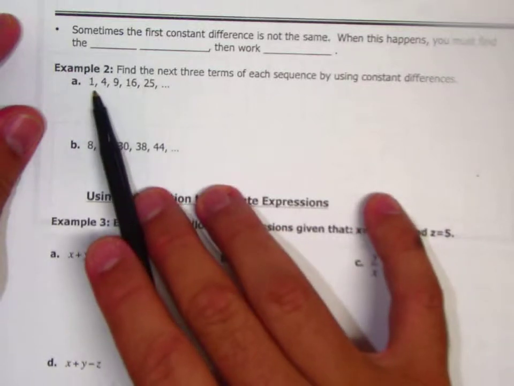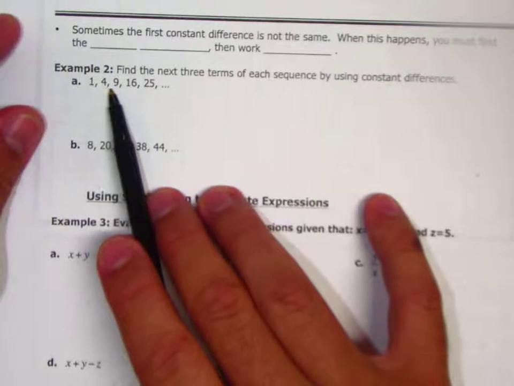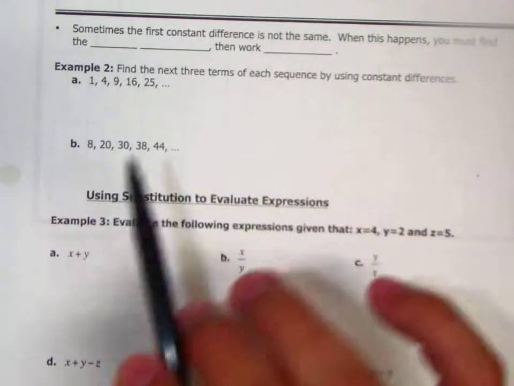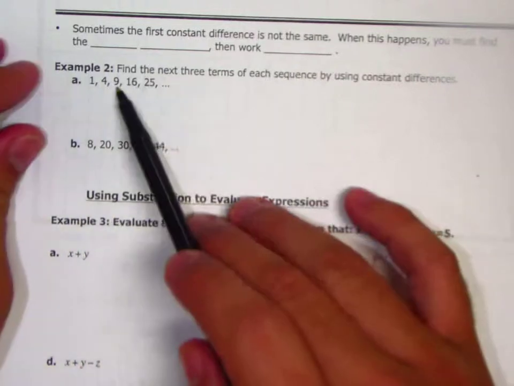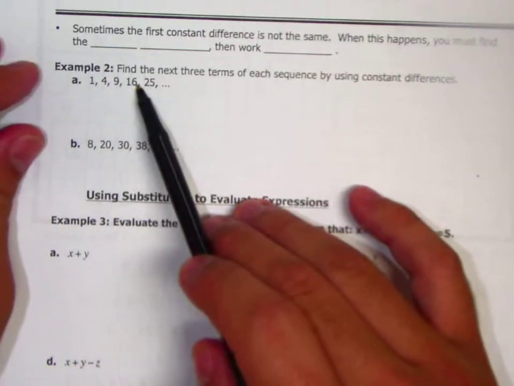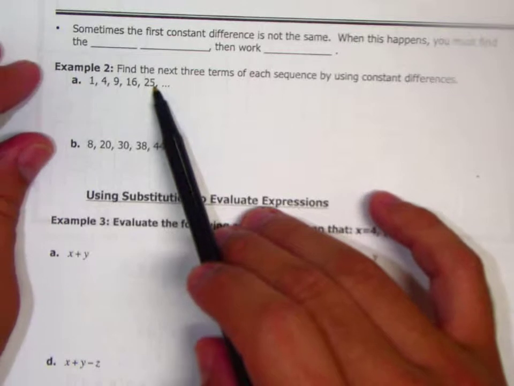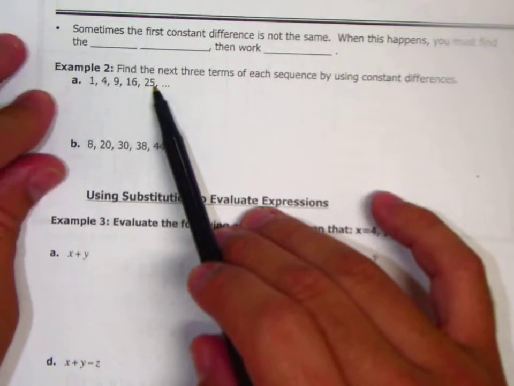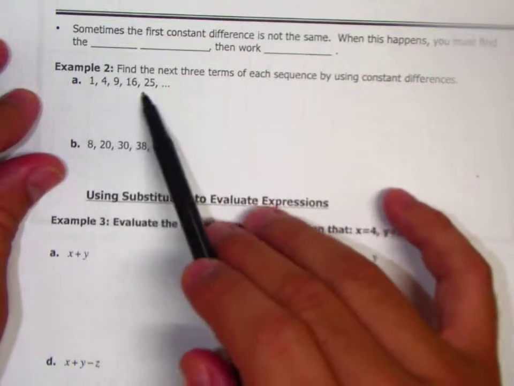As we go through these numbers, notice that 1 to 4 is a difference of 3. But when I go from 4 to 9, that's no longer a distance of 3, it's a distance of 5. And then when I go from 9 to 16, that's a difference of 7. And 16 to 25 is a difference of 9. So they're not the same. So you don't have a constant difference in this. Initially, you don't have a constant difference.